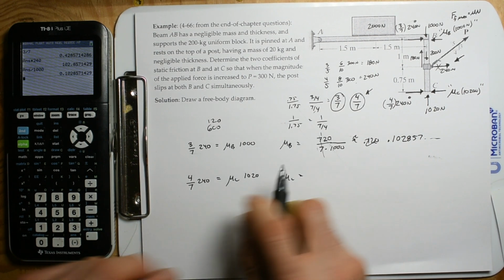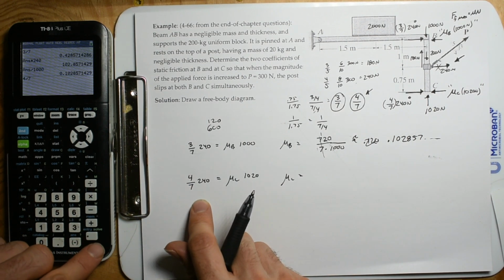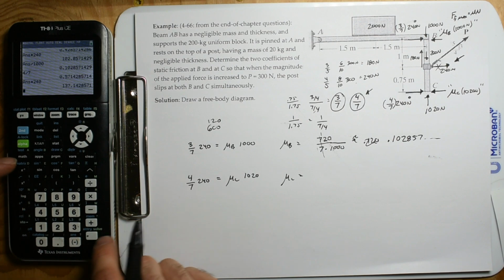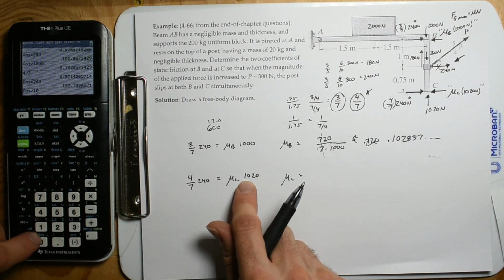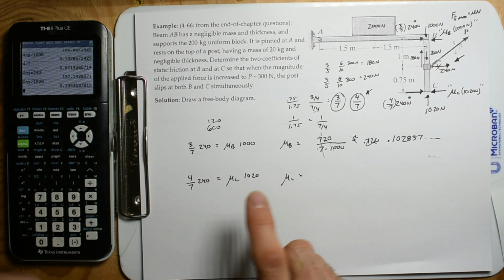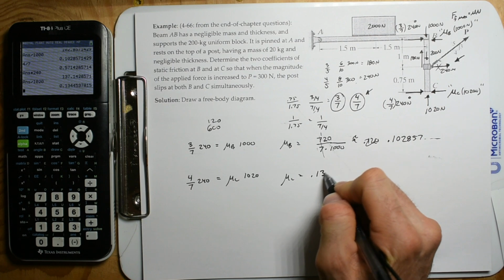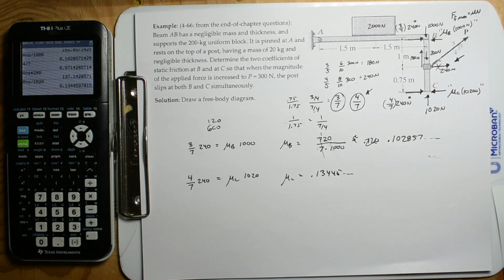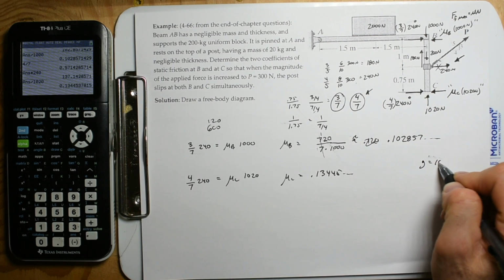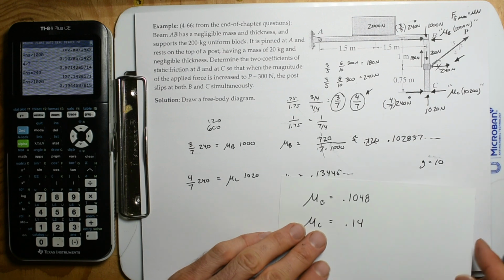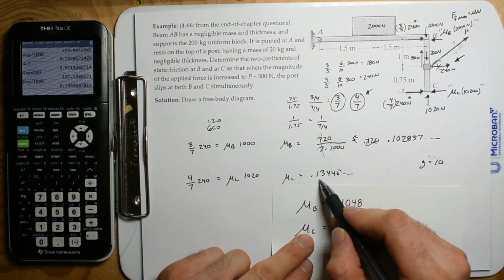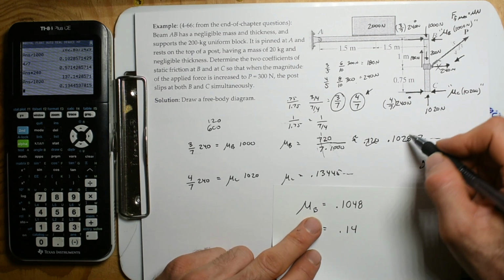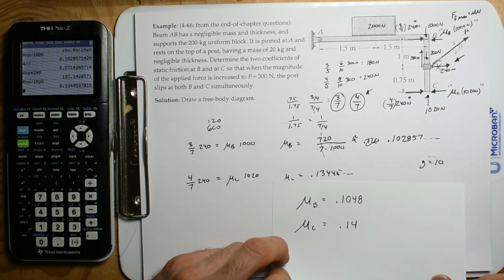This mu c is going to be 4/7 times 240 divided by 1,020, and this is going to be 0.13445. So that was using a g of 10. And so we're a little bit off. This is 1.13, and this is 1.028.